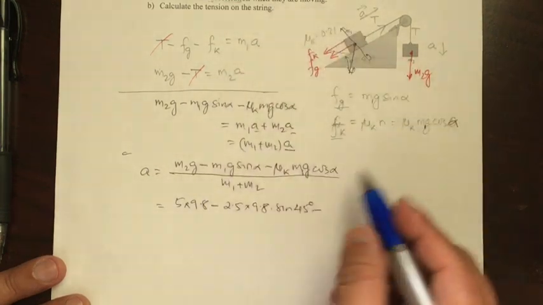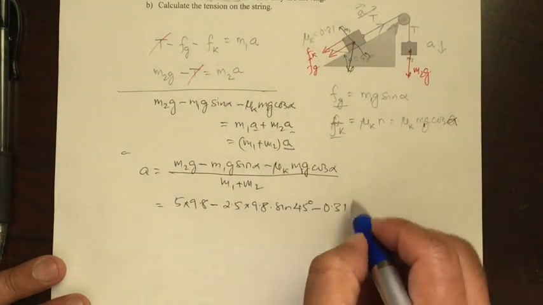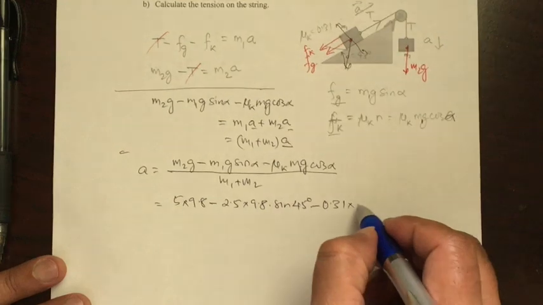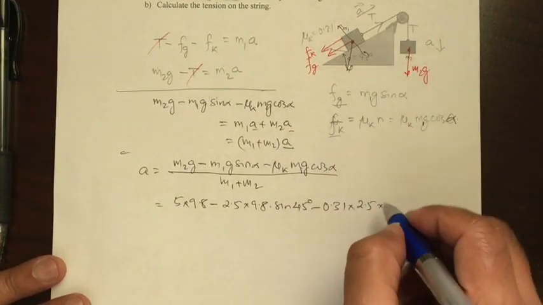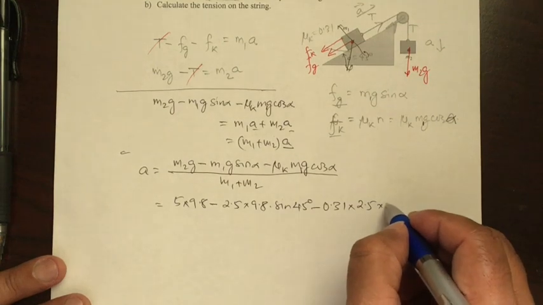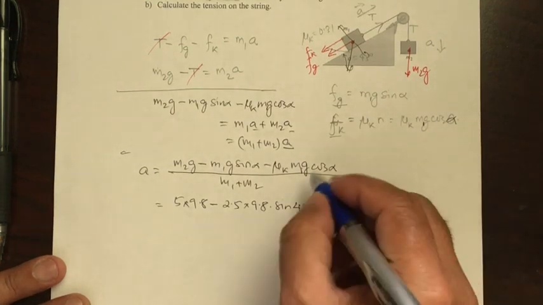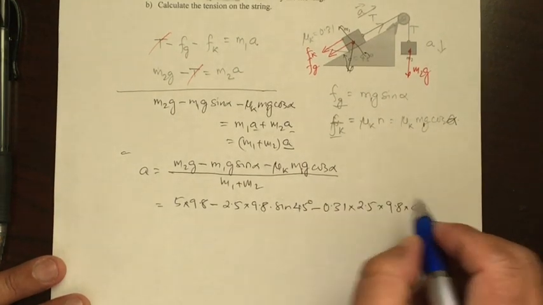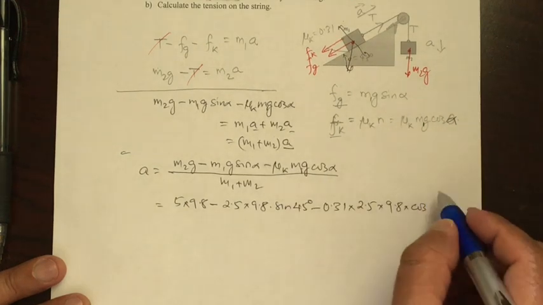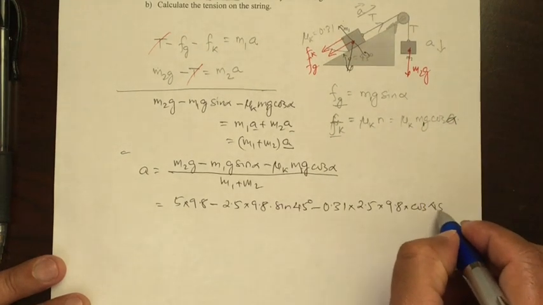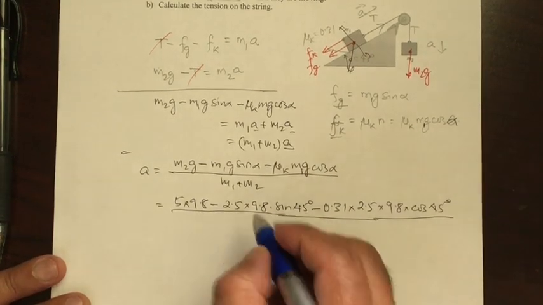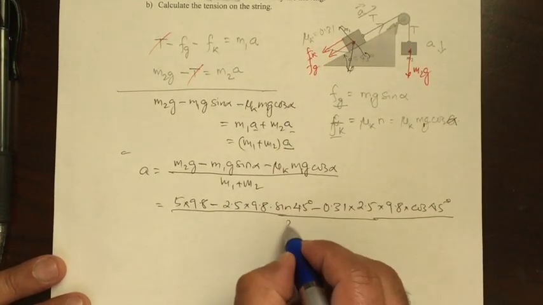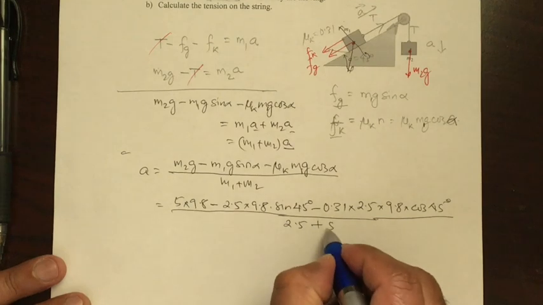What is mu k? 0.31 times m1, which is 2.5, times gravity 9.8, times cosine of alpha, 45 degrees, divided by m1 plus m2, 2.5 plus 5. I'm not writing units, okay?